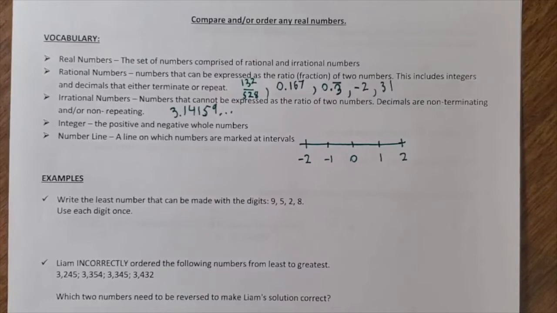Now let's take a look at a couple of examples. So first up, we've got write the least number that can be made with the digits 9, 5, 2, and 8. Use each digit once.